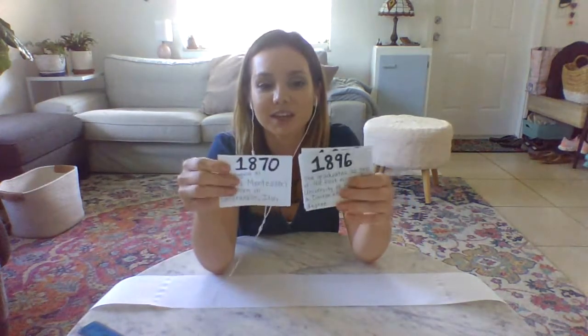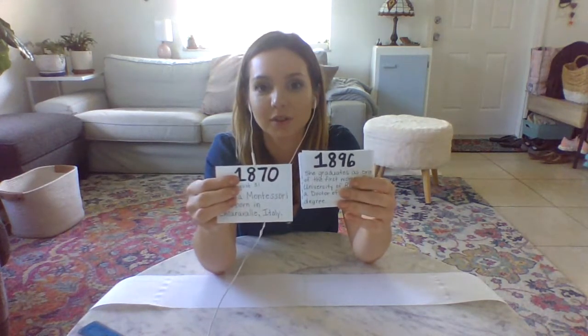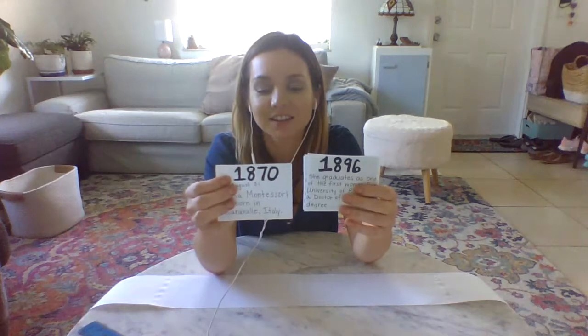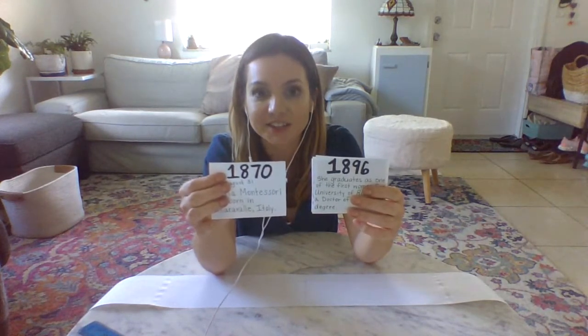You can tell that they're in chronological order because the number that is less than the next number will have been earlier. So the year 1870, if we read that as a number, it would be 1,870.